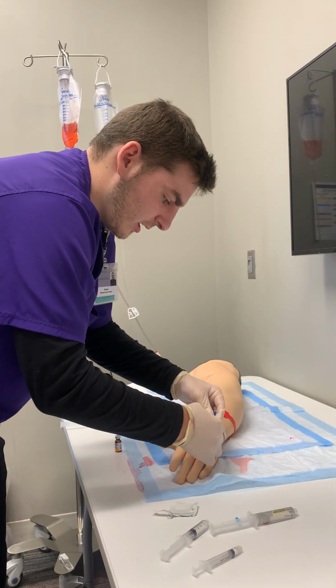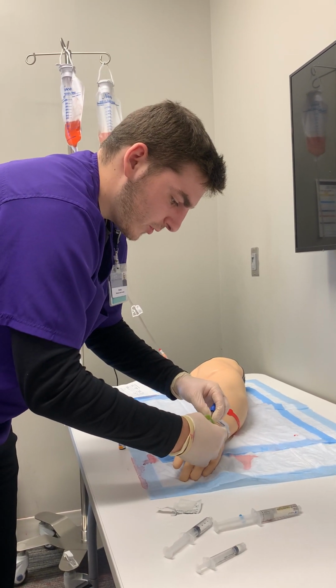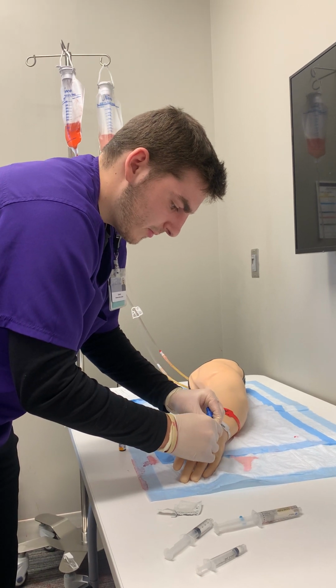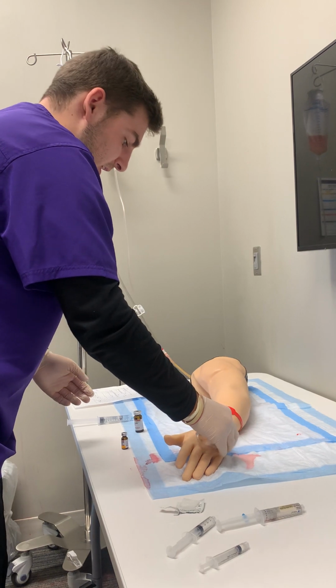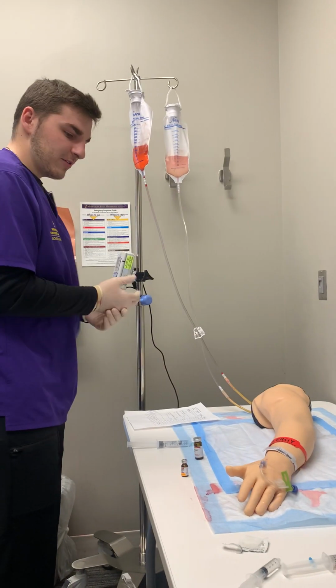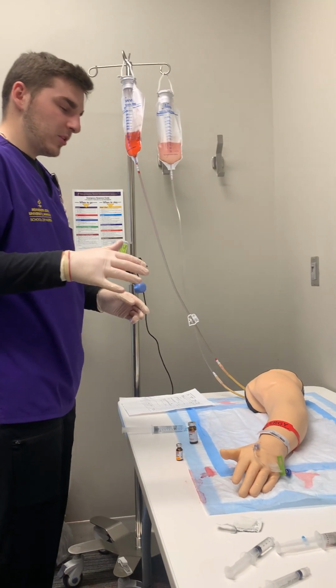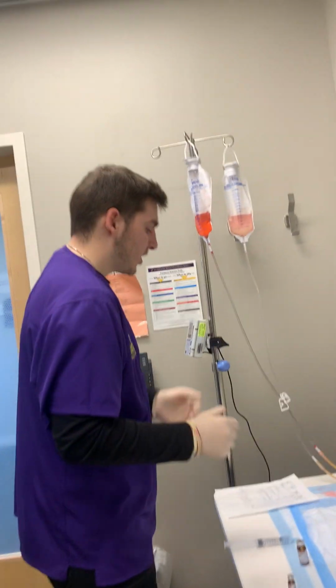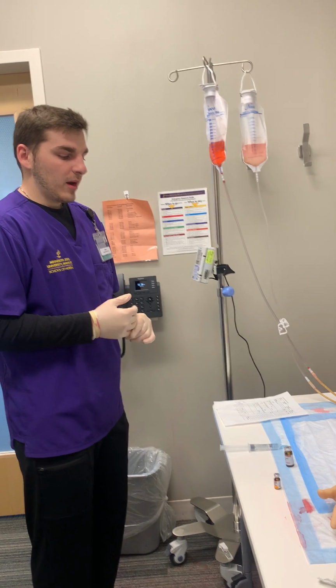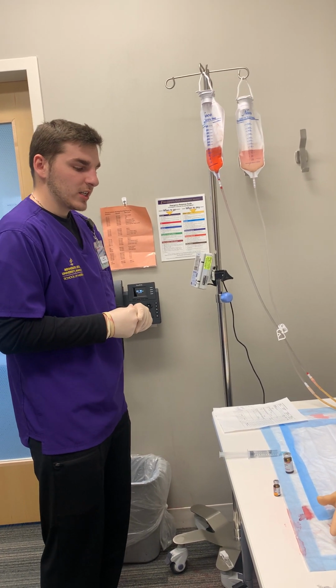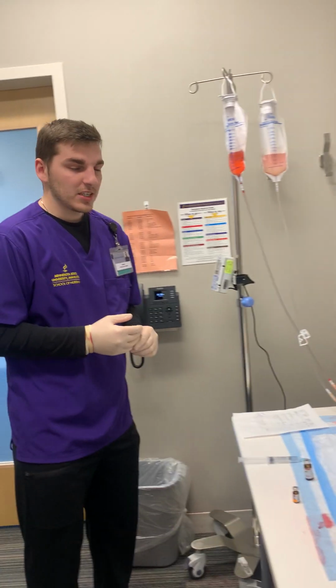And now that I'm done, I'm going to reclamp this and make sure that this is all connected. And I'm going to give you your call light, see if you need anything else. I'm going to gather my supplies and then leave you in a comfortable position and go document that I gave you your medication. And then I'm also going to contact the provider and see if we can get you a different as-needed pain medication.